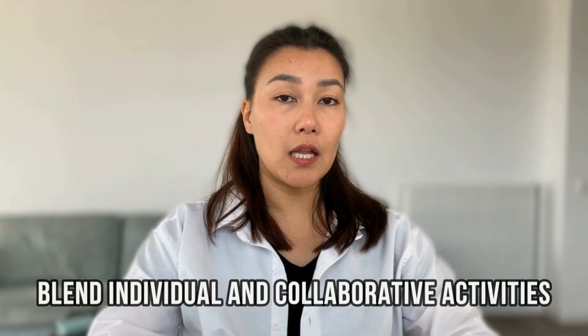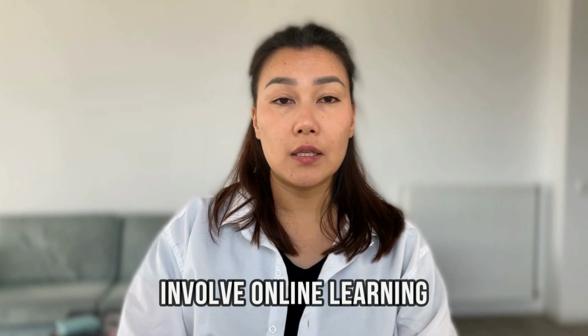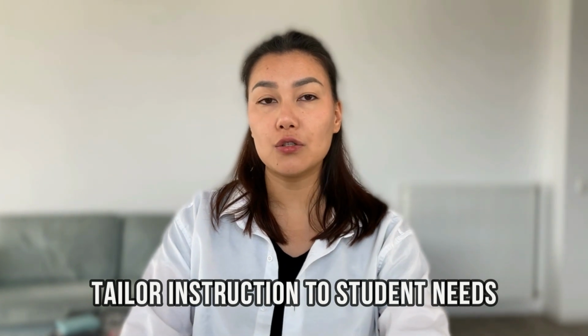Blend individual and collaborative activities, meaning the activities at each station can be both individual and collaborative. Students can work independently or in groups, and the teacher can be also present at the station to provide guidance and support. One of the stations in the rotation model should involve online learning. This allows students to engage with digital resources and tools, enhancing their learning experience. Use a timer and a set schedule to ensure that students rotate between stations and spend an appropriate amount of time at each. This helps in maintaining a structured schedule and keep students on track. And finally, don't forget to tailor instruction to students' needs.